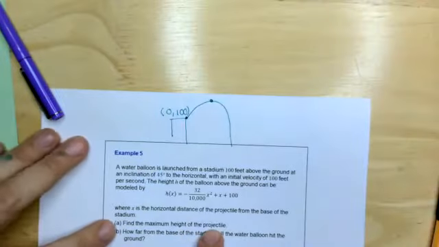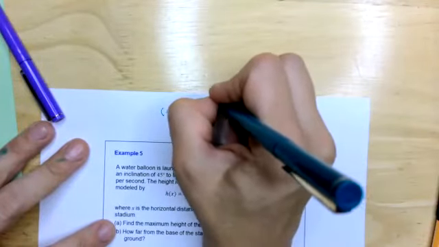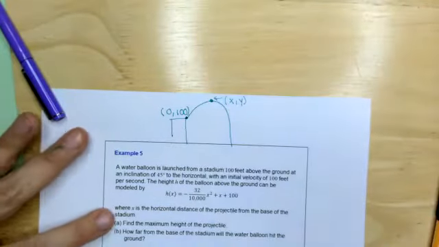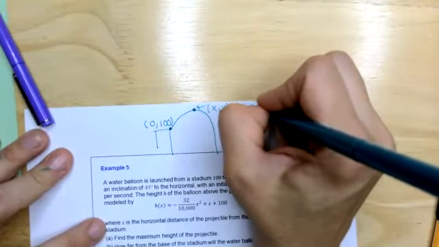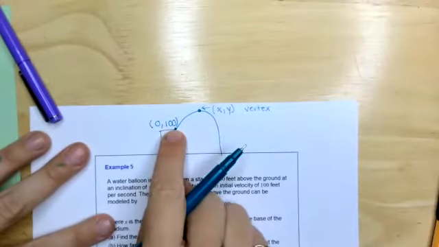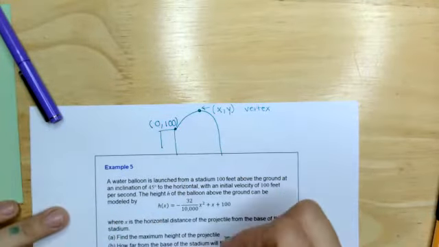Find the maximum height of the projectile. What is the height of that? So what is the y value of the vertex, right? Because that's the vertex. And the height, here the height's 100, here the height is y. So what is the y value of the vertex?